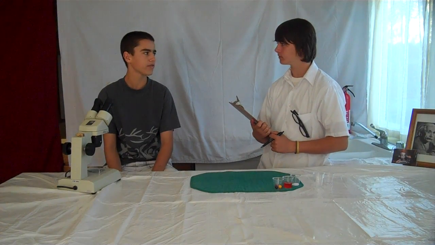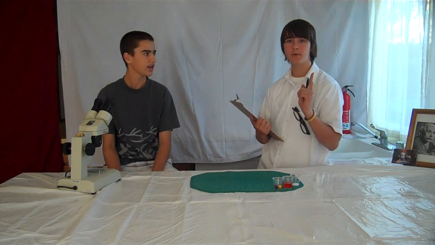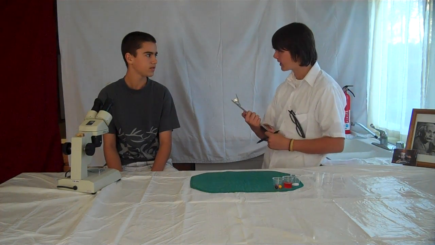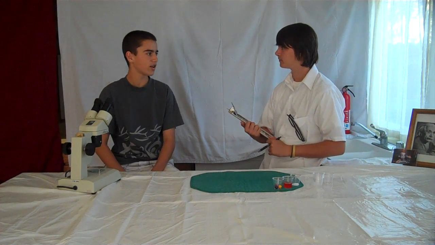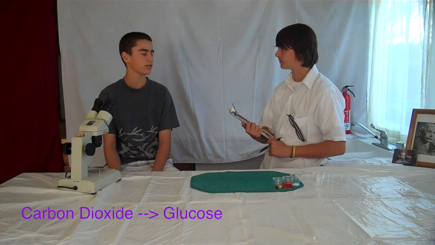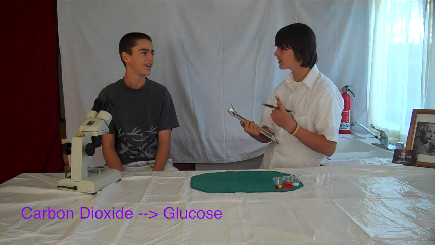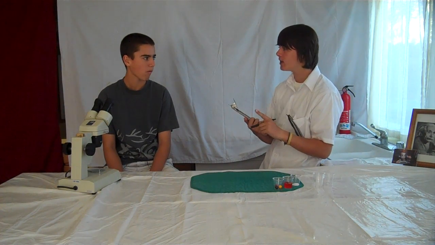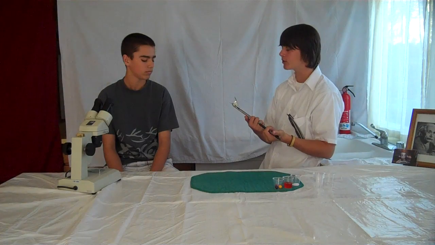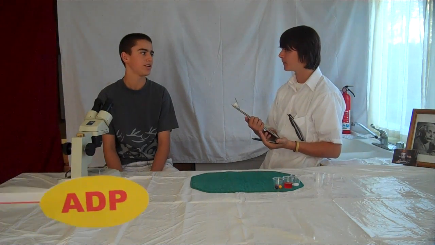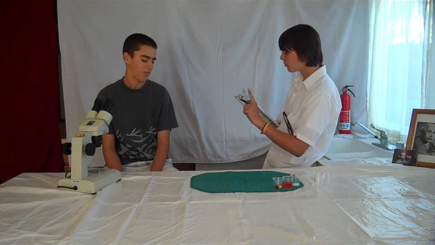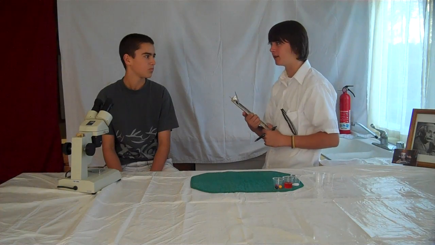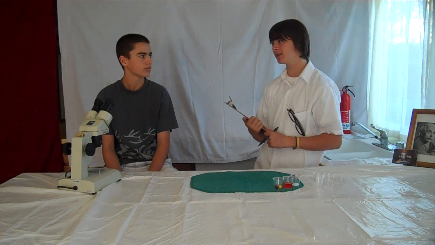Well, Mr. McClure, aren't we forgetting about the Calvin cycle? That's exactly right, Billy. Tell me all that you know about the Calvin cycle. Well, in the Calvin cycle, carbon dioxide molecules are used to produce glucose. That's exactly right, Billy. Now, also in the Calvin cycle, ATP from the previous reaction becomes what? ADP. That's perfect, Billy. One more question, and then we should just about be done. And you're ready to become a licensed scientist.